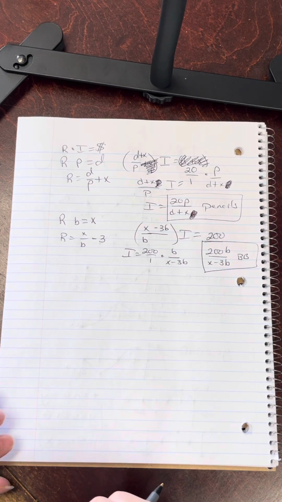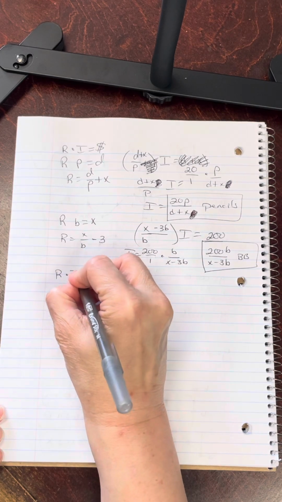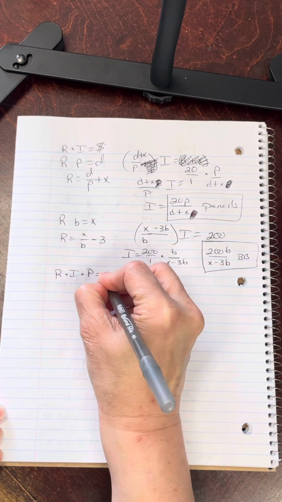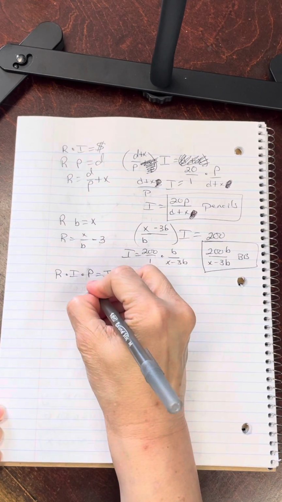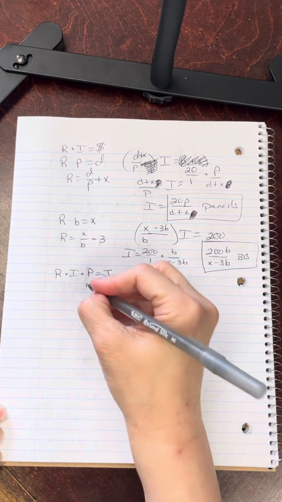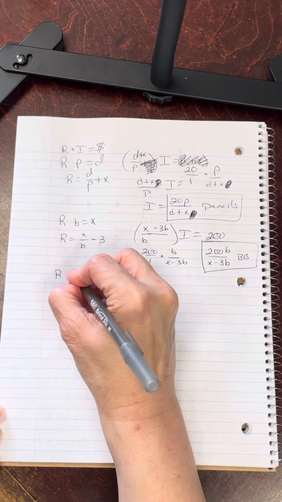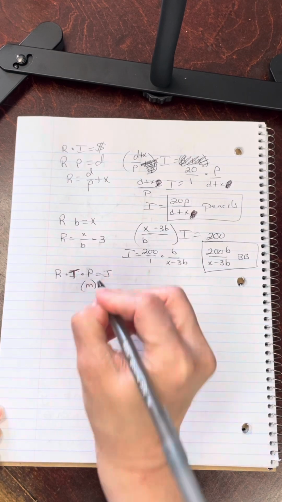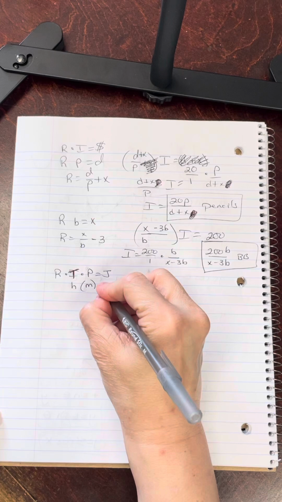Okay, 2 more examples. On an assembly line, M workers worked H hours and produced C articles. Now I've added people into this, just like we did before. So rate times items times people equals the jobs that they can get done. M workers, people, H hours. Let's change items to time, rate times time. So M with H with C articles produced.